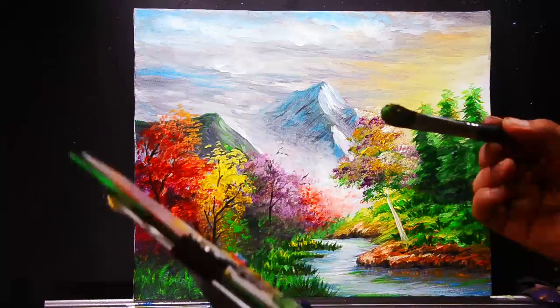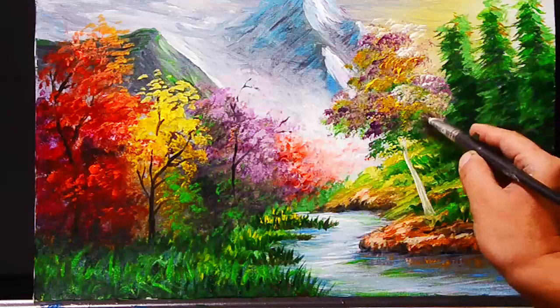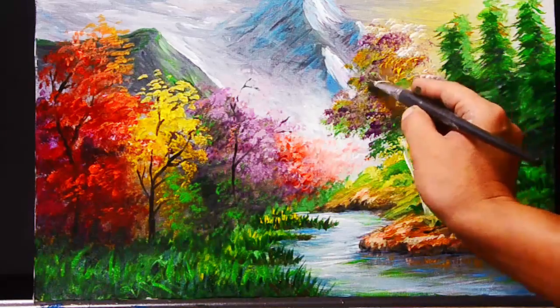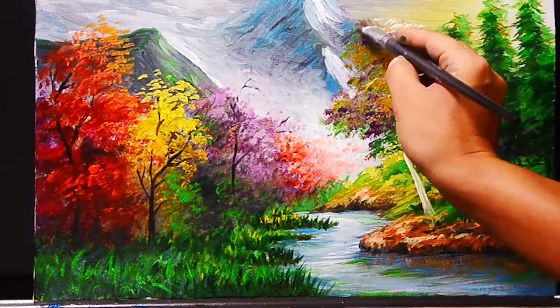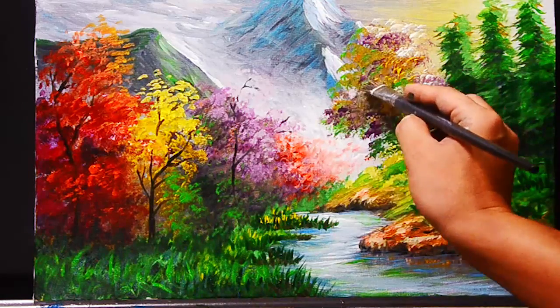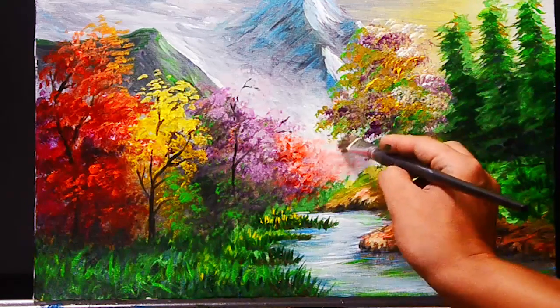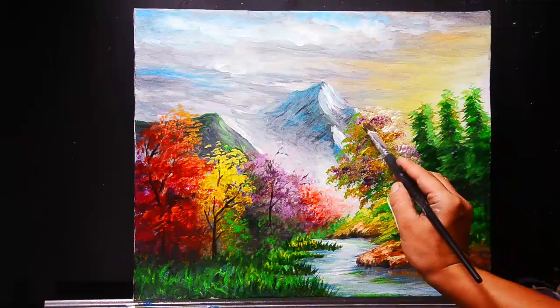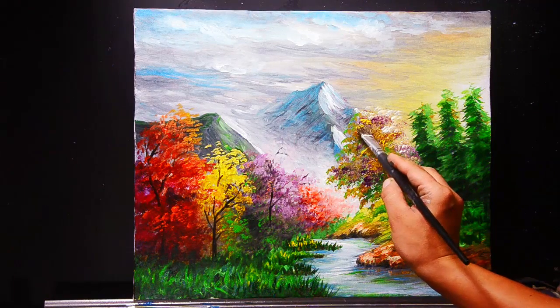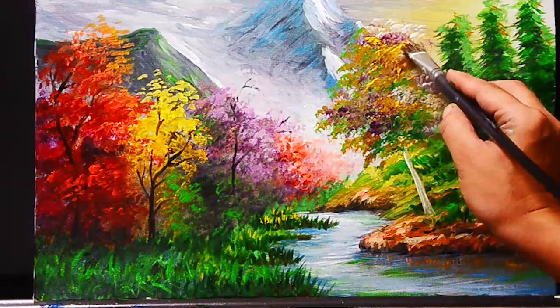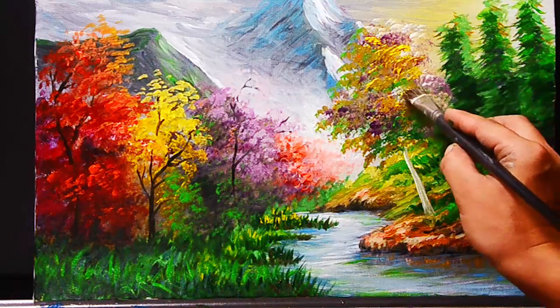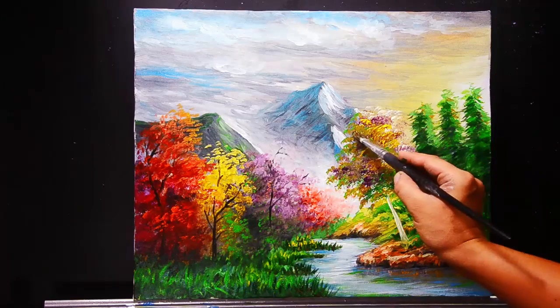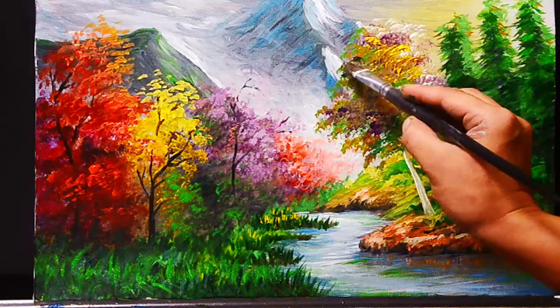Then the light green color. Medium yellow I'm gonna add also here. And the ochre green for the shading this tree.